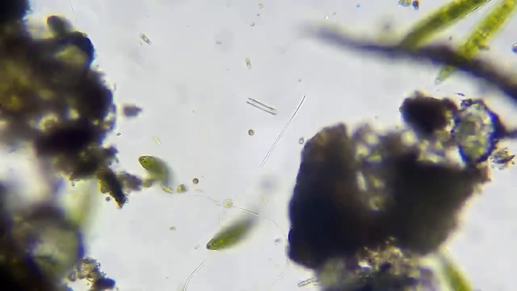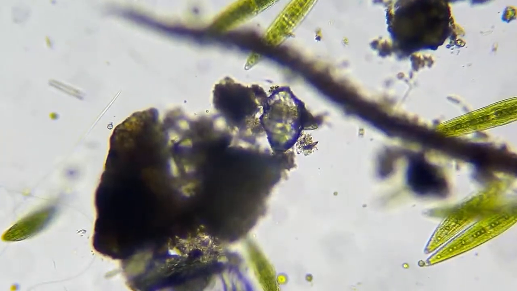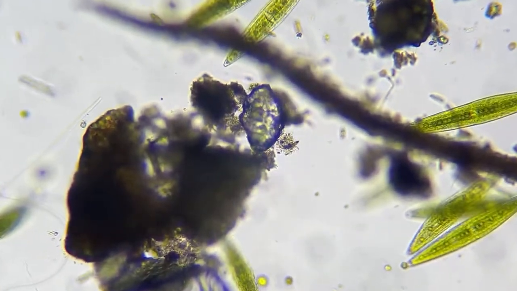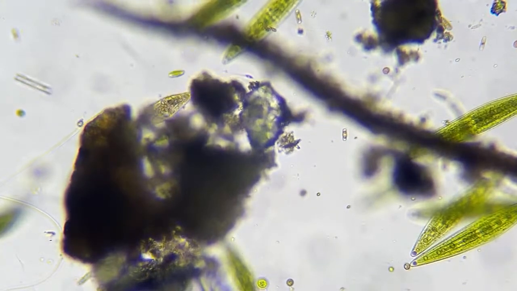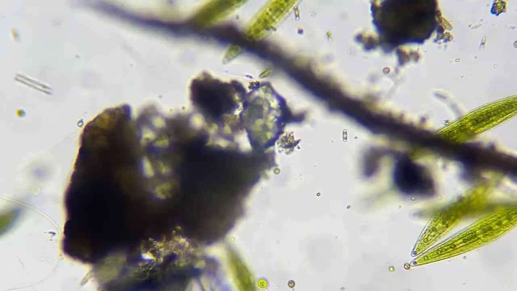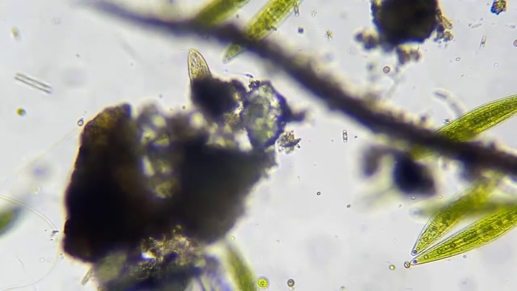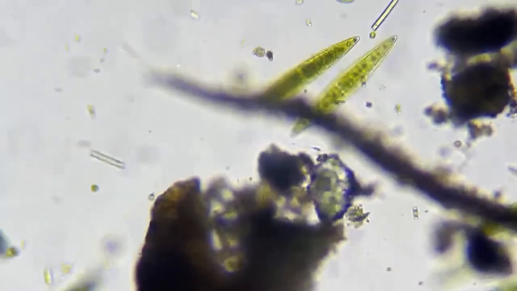This guy right here, well, I'm seeing a lot of stuff from this mud puddle now that I got a clearer view. What is his name? I forgot his name. Gotta look him up. Oh, Euplotes. That guy right there is a Euplotes.